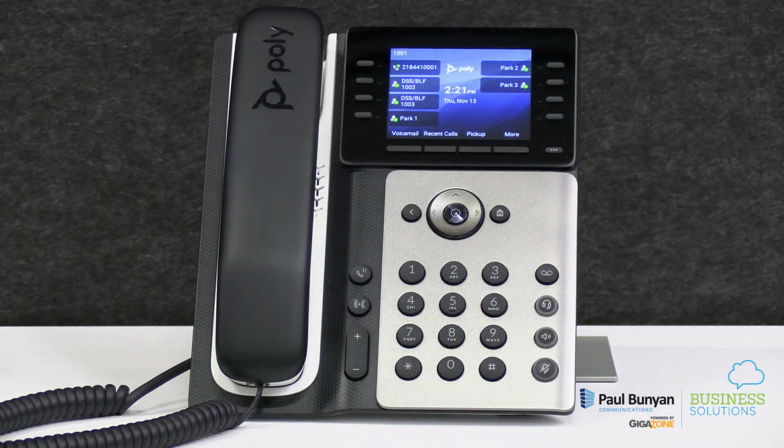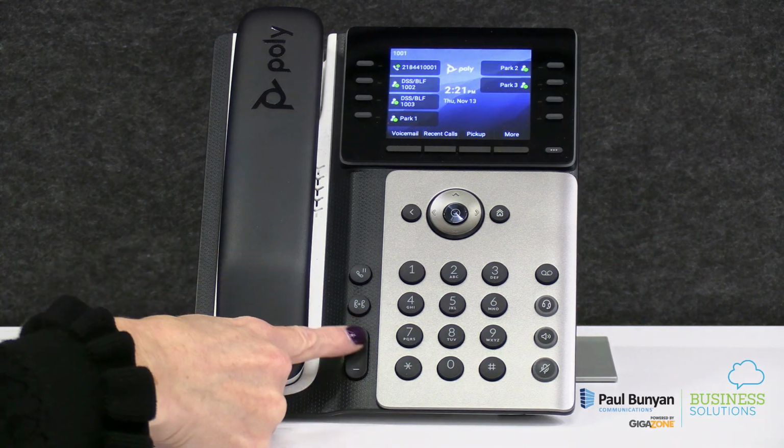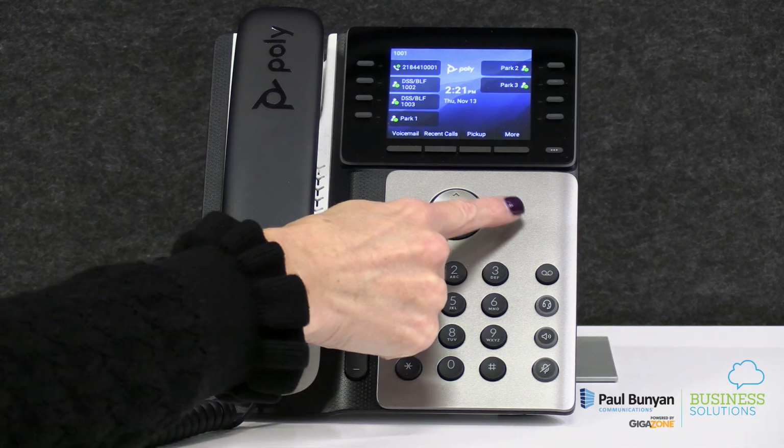After finishing your call or task, your phone will return to the home screen automatically. From here, you can adjust your volume, change ringtones, or access your directory through the on-screen menu.